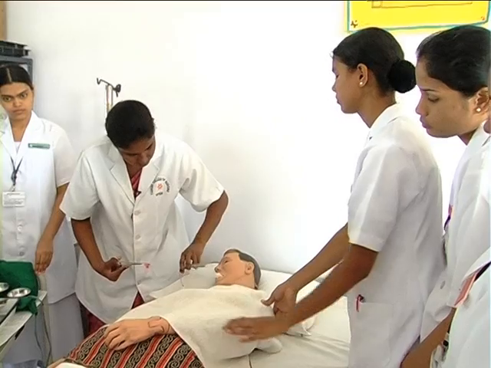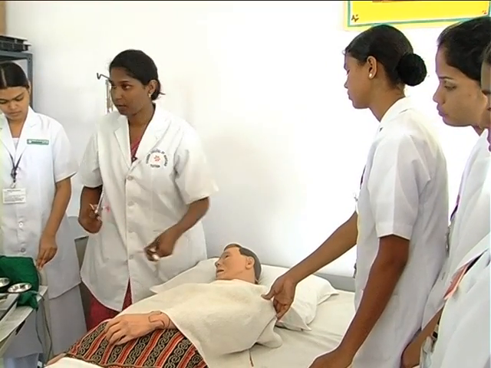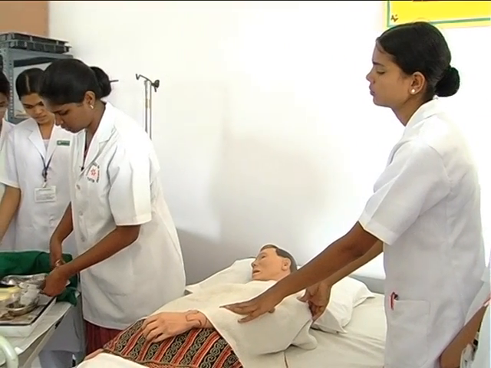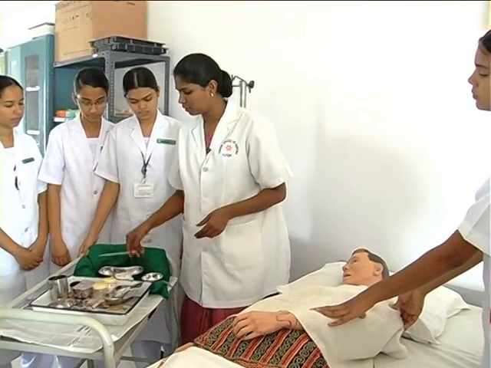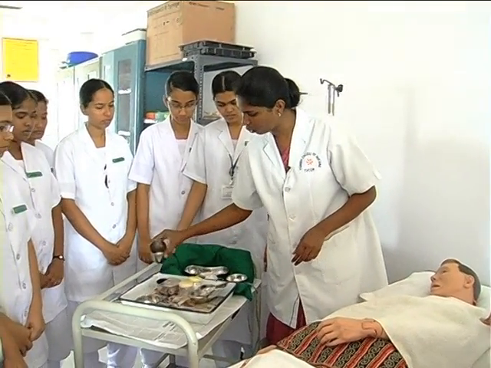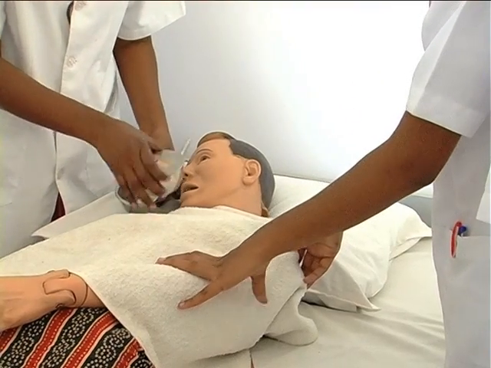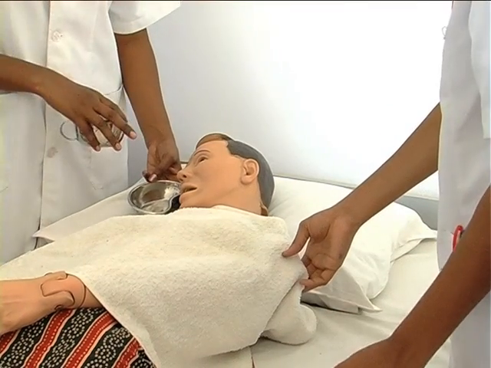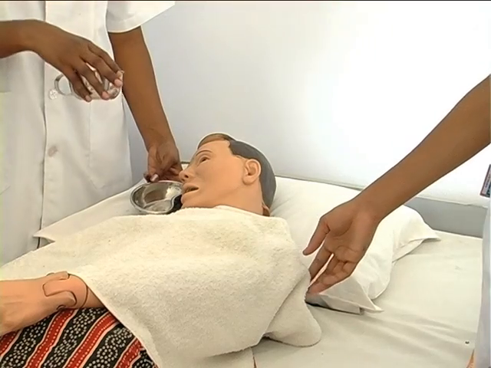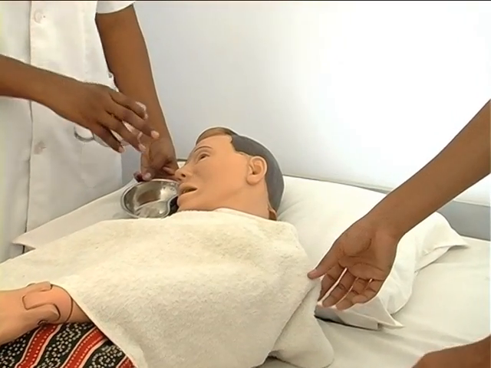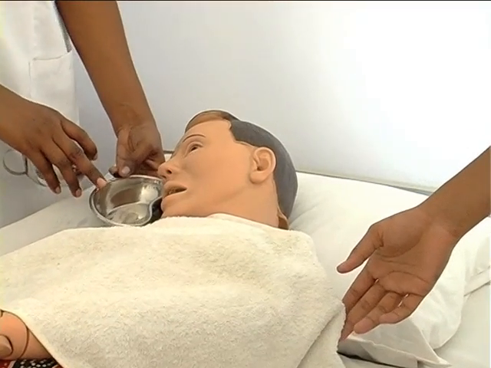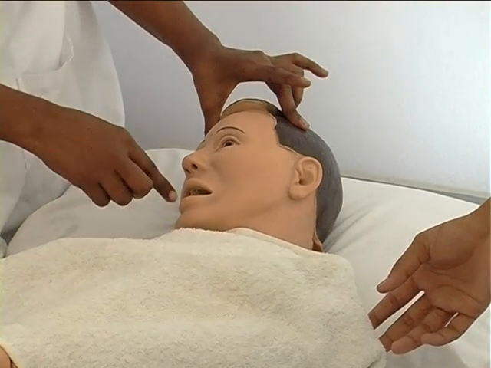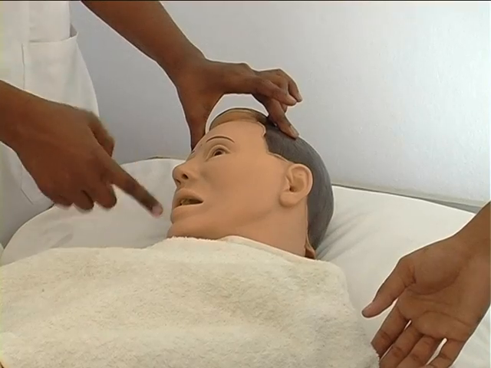And after cleaning we have to remove the tongue depressor, keep it in the kidney tray, and it should be discarded in the paper bag. We have to give sips of water to gargle and spit into the kidney tray. We have to give the feedings till she feels refreshed, and tell the patient to gargle and spit it into the kidney tray. After that we have to inspect the mouth for anything remaining inside, or any damage.